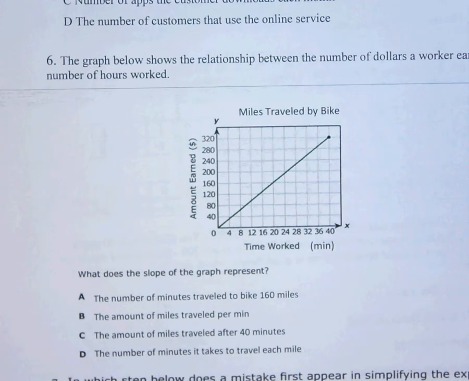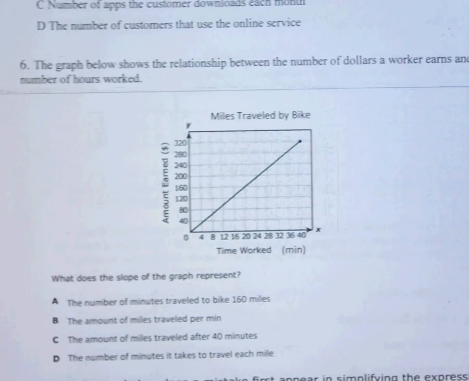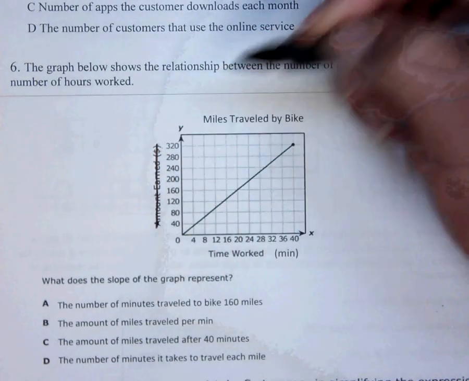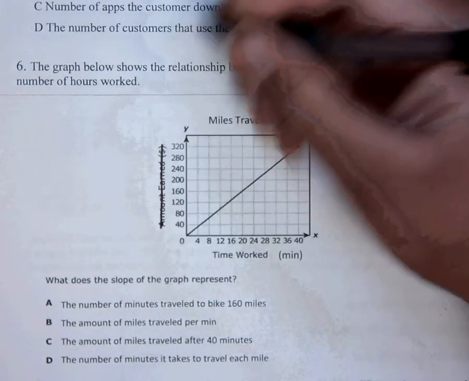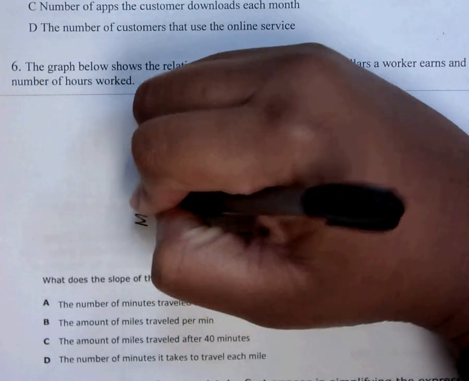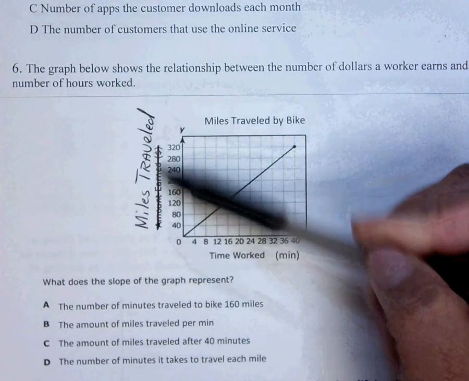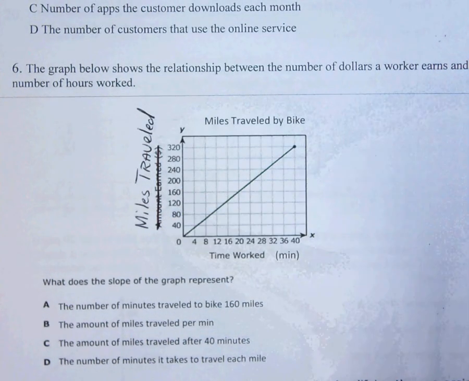Okay, number 6. Before we start, I need to ask you to please draw a line through that and write miles traveled. So that is wrong. It should say amount. Now let's read it.